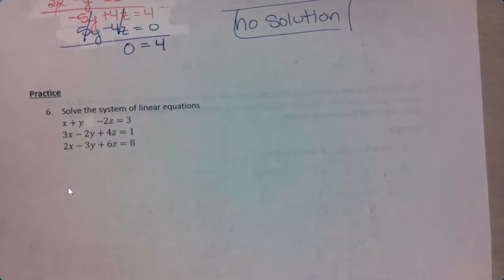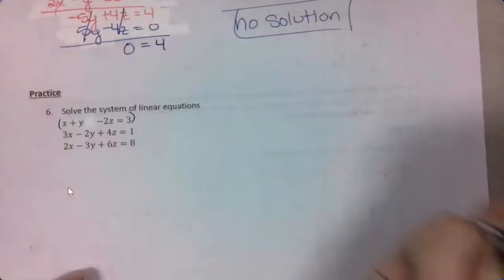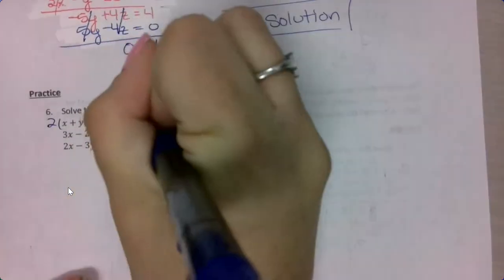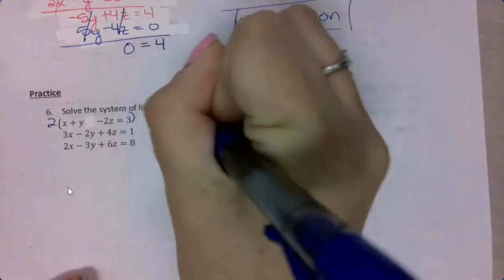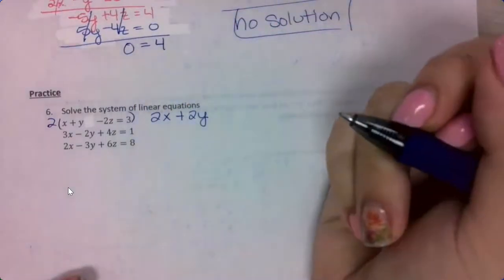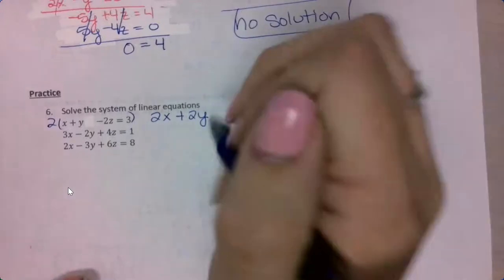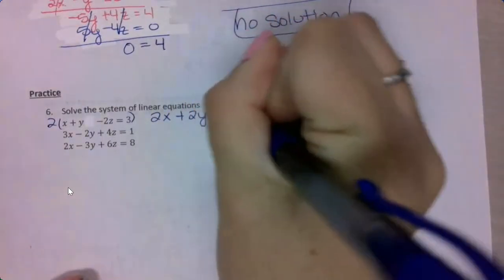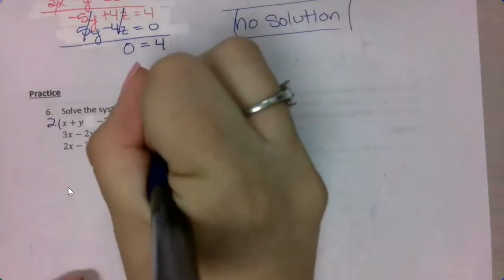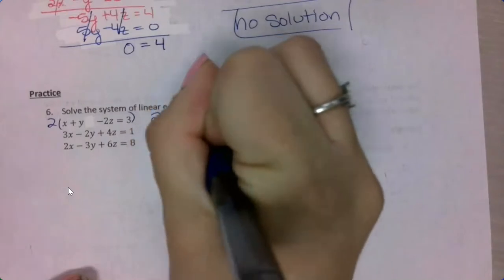I am going to get rid of the y's. So first thing I'm going to do is multiply this by 2 so I can cancel out with my second equation. I did forget to say this earlier. It doesn't matter which variable I cancel out at the beginning. In the end, I should get the same coordinate points no matter what. Okay, so that's my first equation when I multiply by 2. My second equation is going to stay the same, so I can cancel it out.